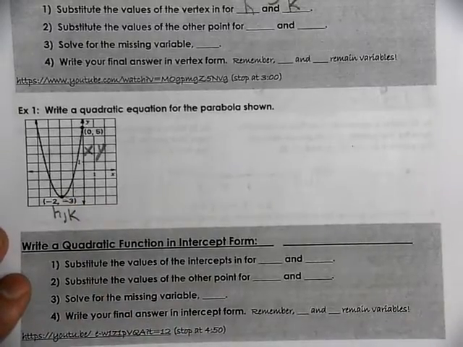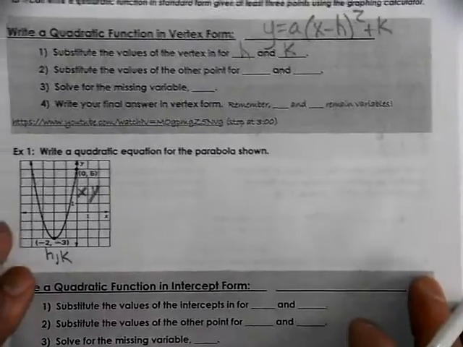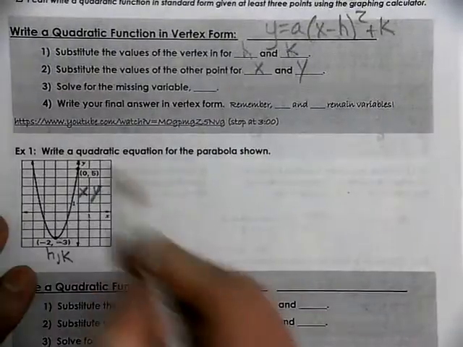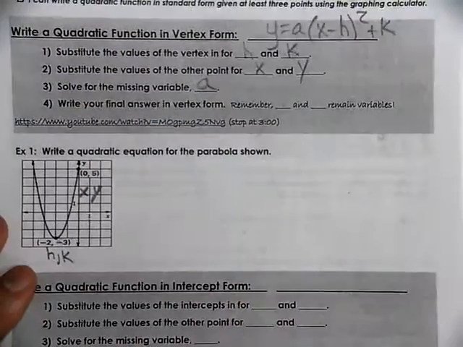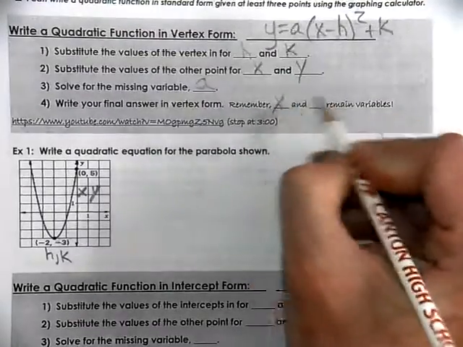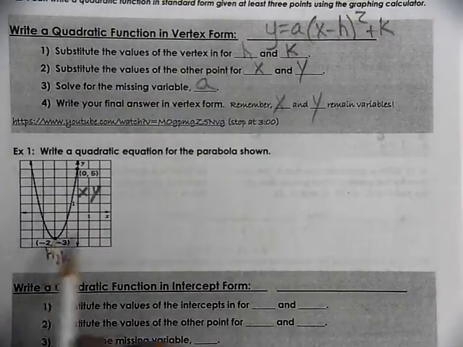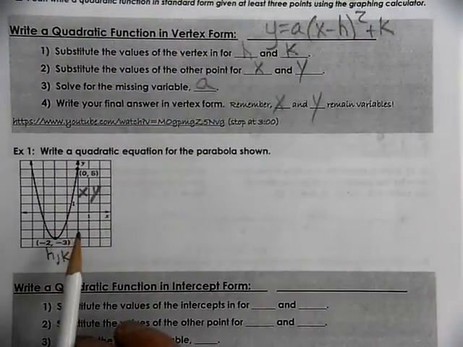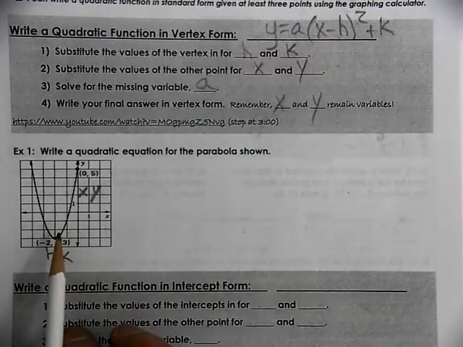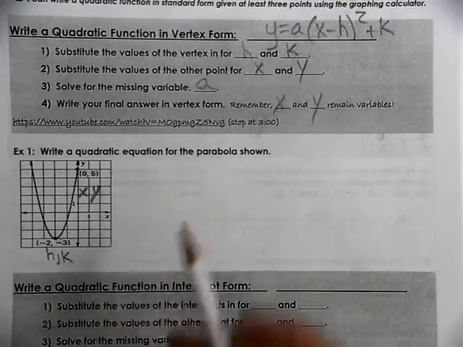But how can we calculate it? What's the math that supports that? So what we're going to do is plug in our x and our y and solve for the missing variable. When you write your final equation, you need to be sure to have an x and a y. So I showed you a really quick way to identify the a value, but that's not always reasonable. So sometimes a calculation is much more helpful.